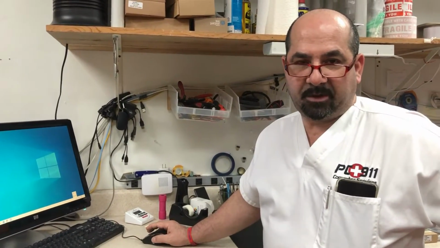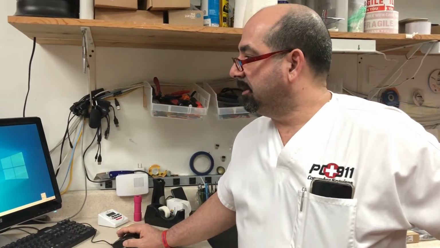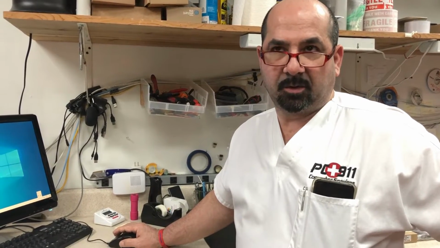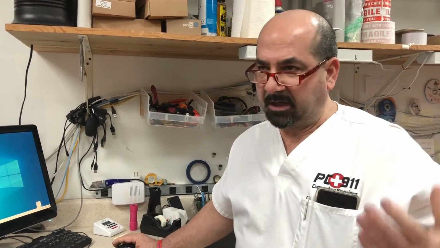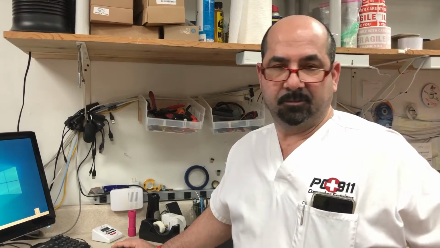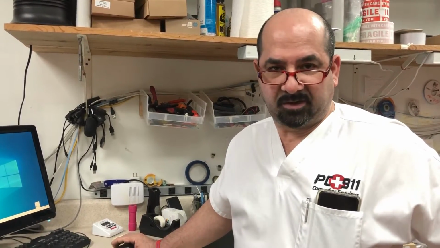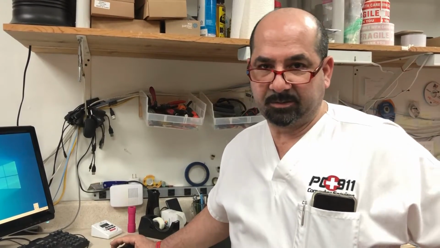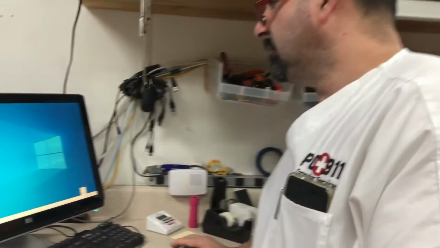Hey everybody, today I'm going to show you how to change a password on a Windows 10 computer. This will work on 10, it'll work on 7, any of the older ones, with a local account. If you have a Microsoft account, you won't change the password like this. You'll go to your Microsoft account and change it through there. That's pretty self-explanatory. So let's take a look here.